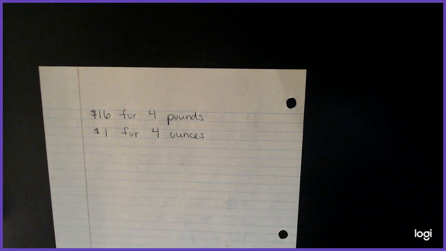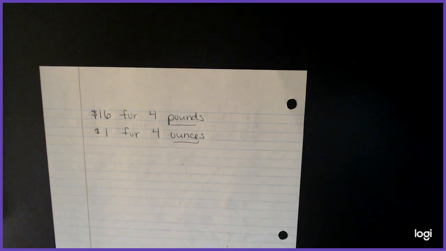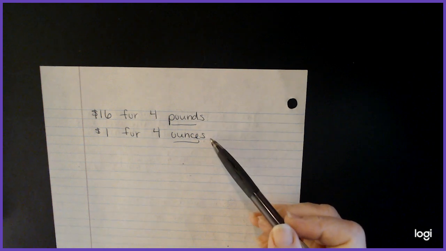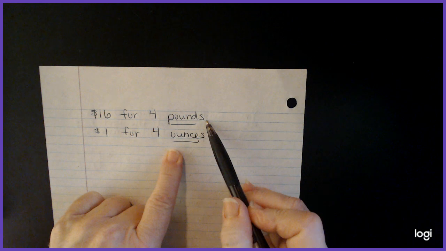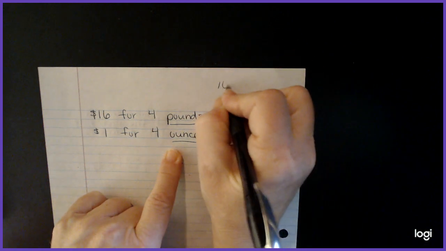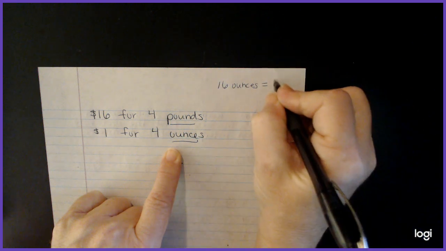All right, be very careful if you've already started on your marker board, because if you noticed, these two aren't the same. I can't compare them right now until I make them the same, which means I'm either going to have to change my pounds to ounces or my ounces to pounds. Now let's see, how many ounces are in a pound? Well, there are actually 16 ounces equal 1 pound.